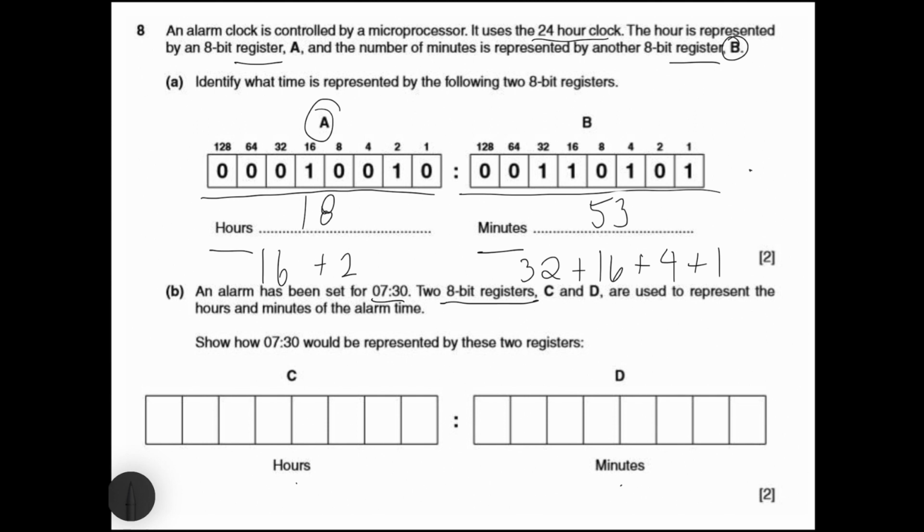So 7 is going to be represented by this one, and 30 is going to be represented by this one. So we need to figure out the binary representations of these two. For this one, since we've already seen them represented as regular numbers right here, I'm going to dispense with that and just copy what they did. So 1, 2, 4, 8, 16, and 32.